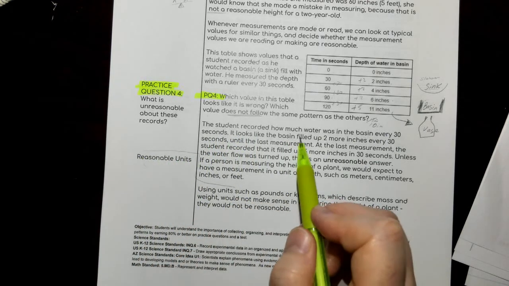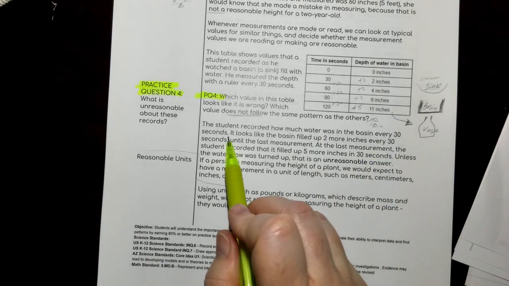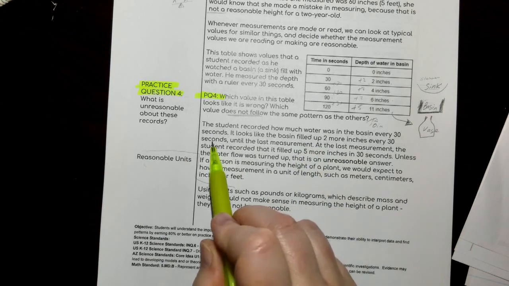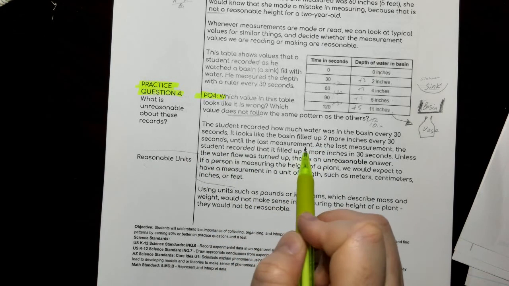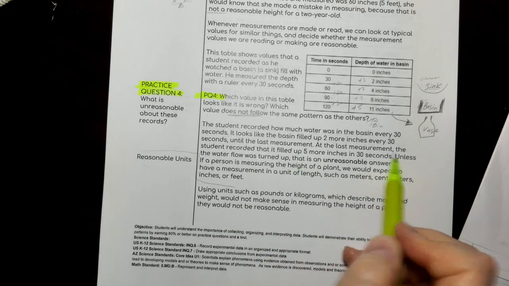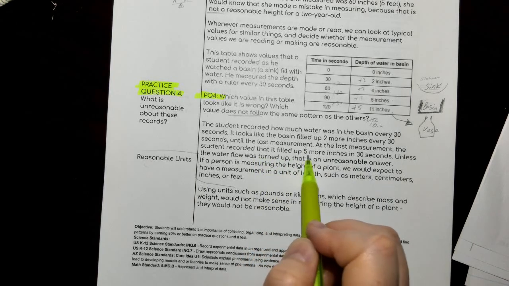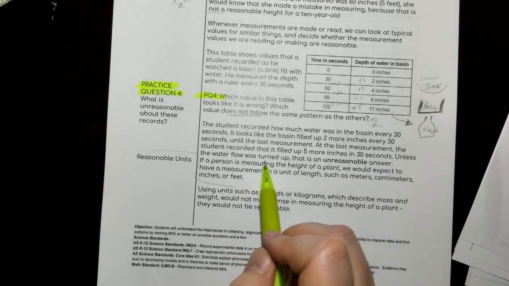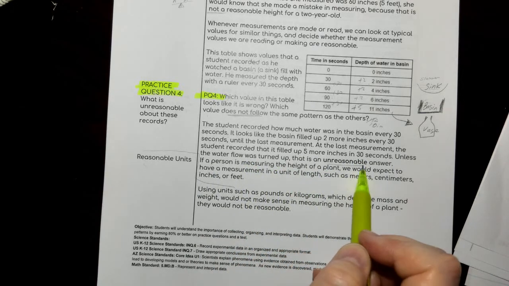The student recorded how much water was in the basin every 30 seconds. It looks like the basin filled up 2 more inches every 30 seconds until the last measurement. At the last measurement, the student recorded that it filled up 5 more inches in 30 seconds. Unless that water flow was turned up, that is an unreasonable answer.